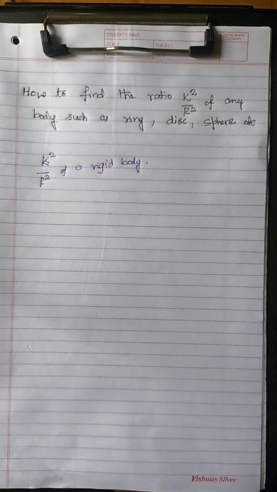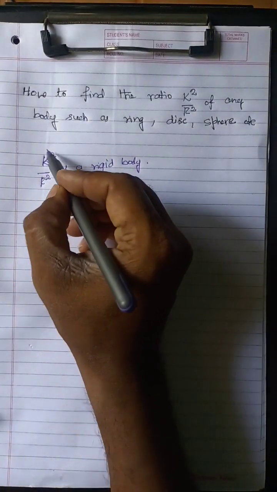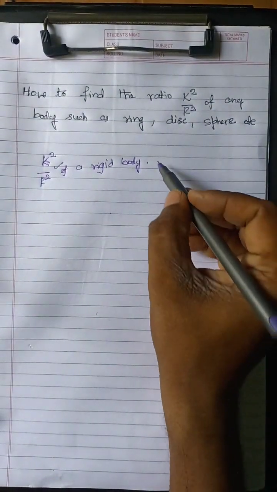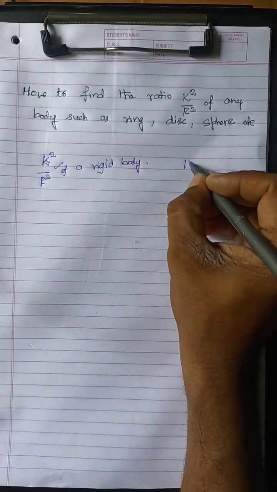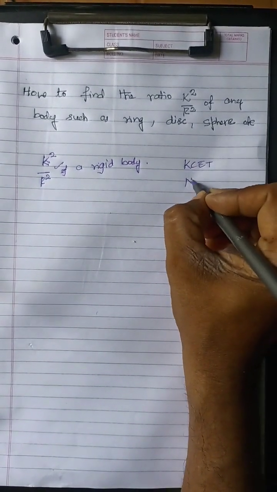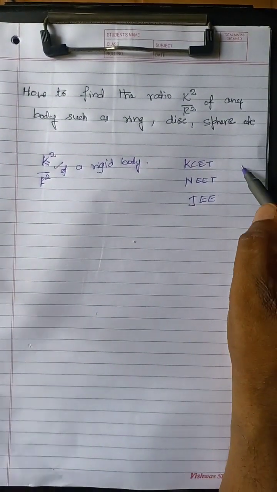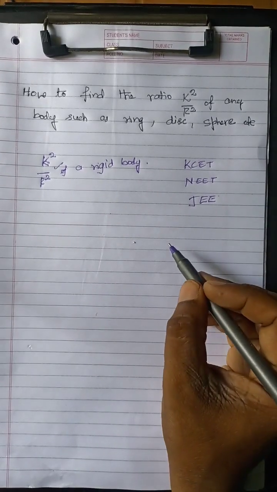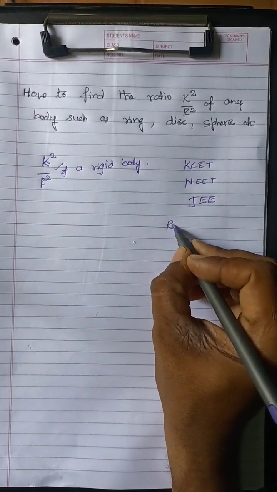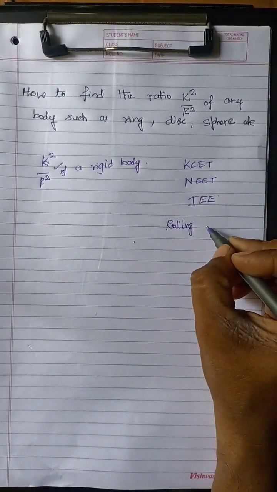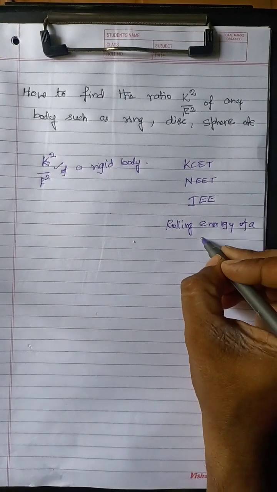There are so many bodies one can ask to find out k square by r square. Why is k square by r square required? For example, in competitive exams such as KCET, NEET, JEE exams, in a question they may ask to find out the rolling kinetic energy of a body.